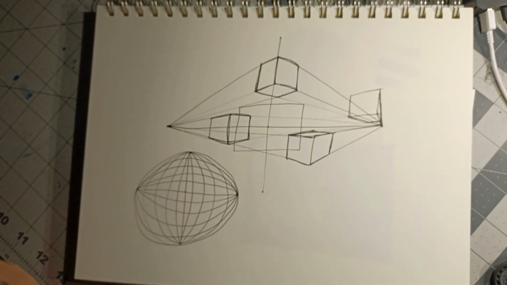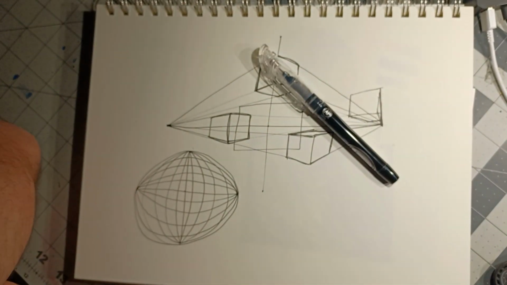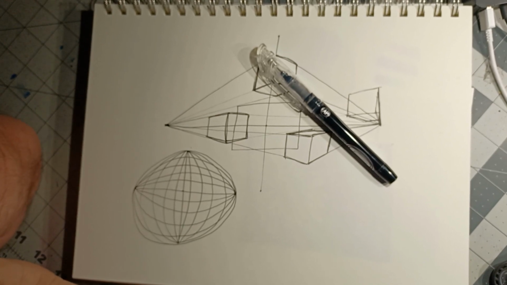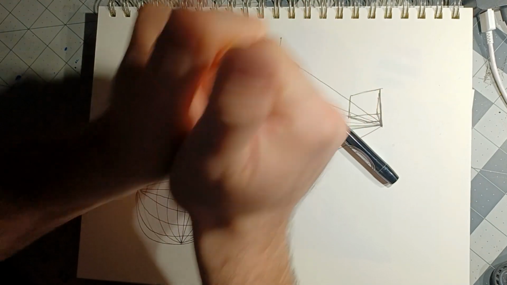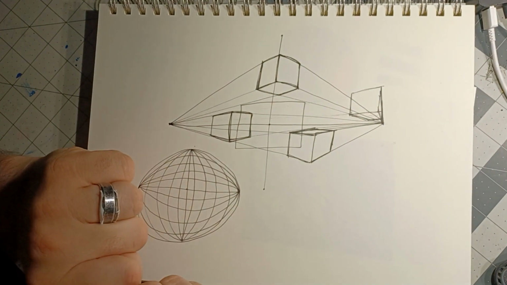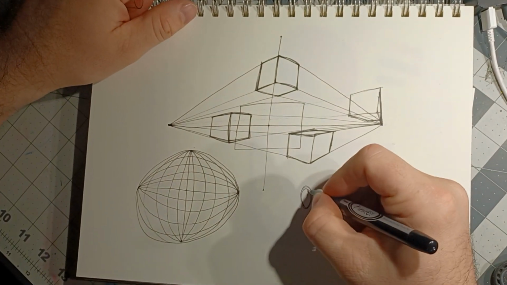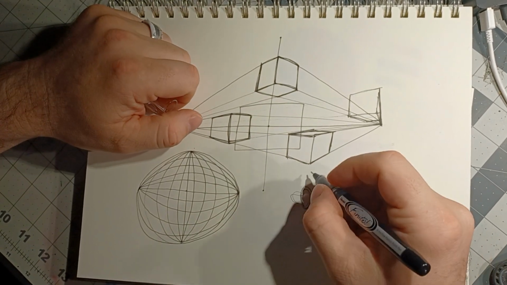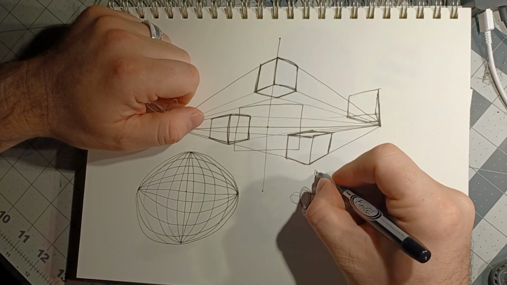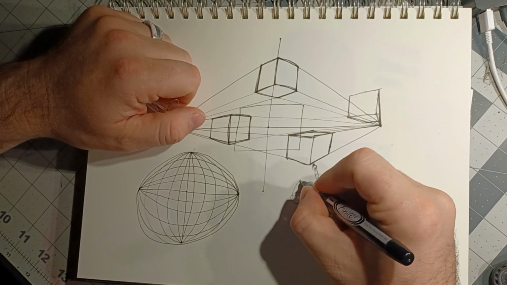So, here's an exercise I'd like for you to try real quick. I would like for you to put your thumbs out directly in front of your face, right? Here's your head, here's your shoulders. Your thumbs are directly out in front of your face. You're looking at them.